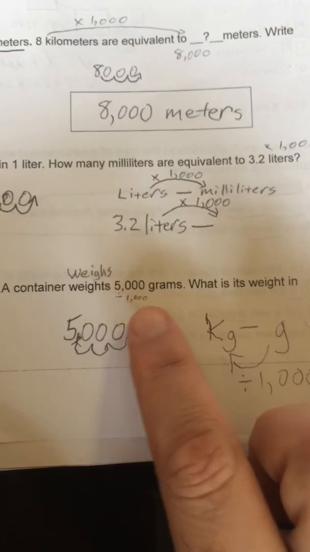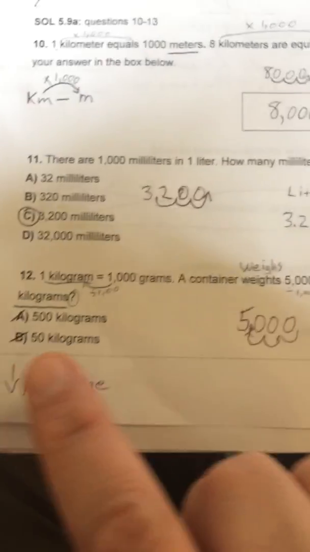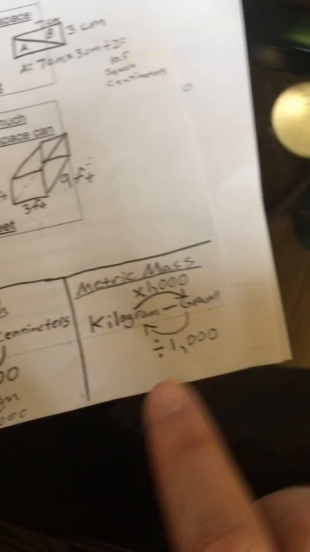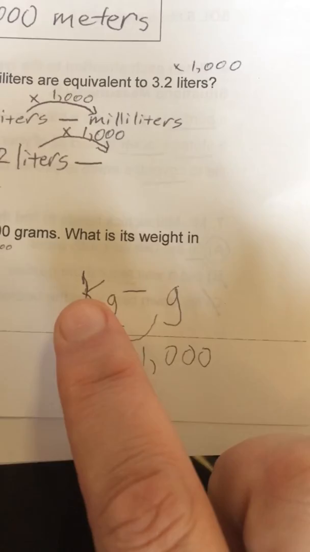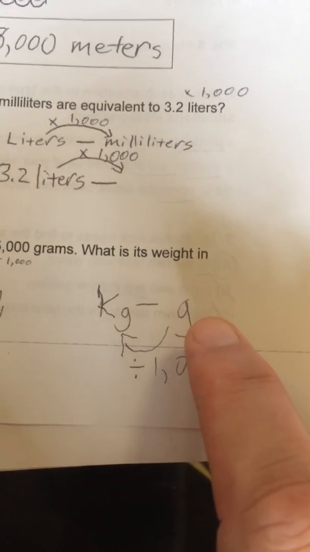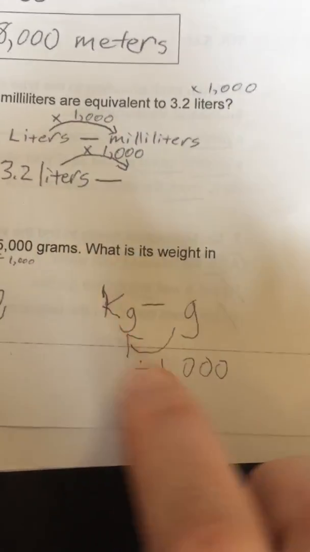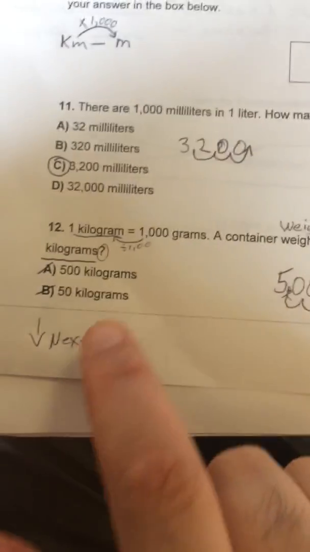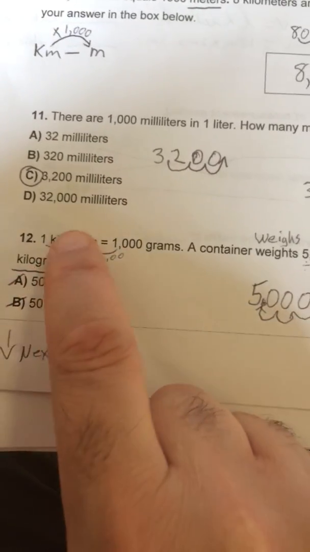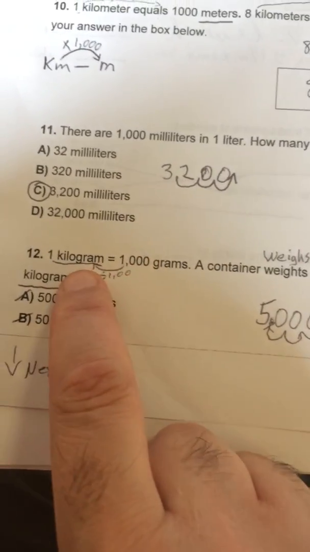So we have 5,000, and we know that the little format here is this. So then I write notes for it. I write kilograms to grams, and then I'd be like, oh, I'm going to the larger unit, so there's going to be fewer of them. So I'm going to make this smaller, divided by 1,000. And I might make a little note of it. So you make a note of it here. And I'm trying to get to kilograms. So I'm going to divide, because that's what I memorized in this process right here.